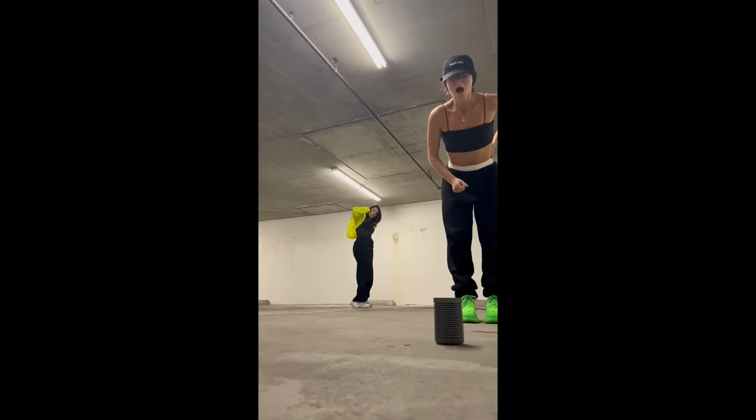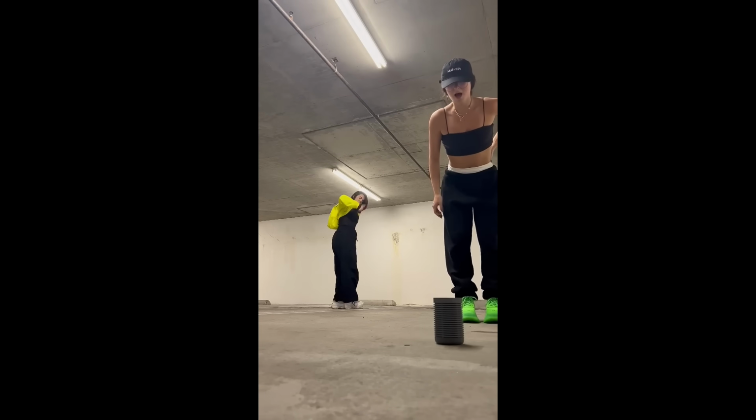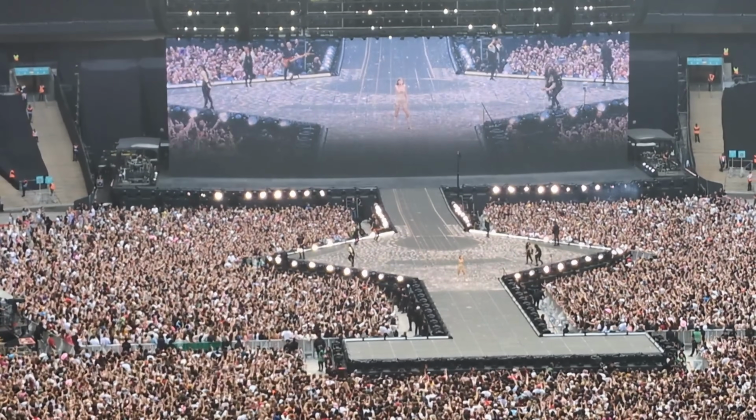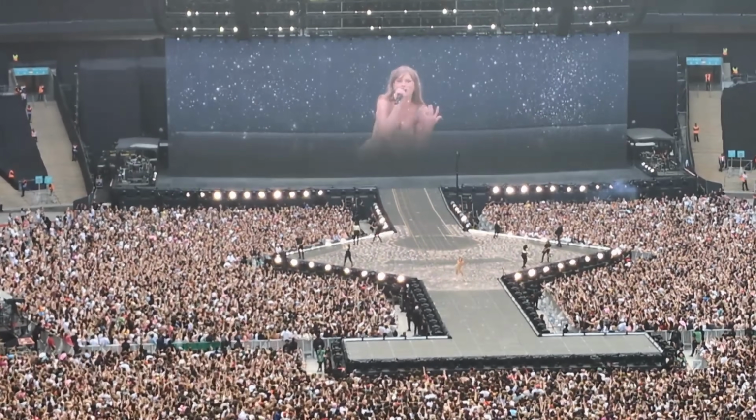It is why there's an epidemic of people on TikTok singing in parking garages. I remember when I lost my mind. Woo! And it is also why buying those tickets at the back of Wembley Stadium was not your brightest idea.